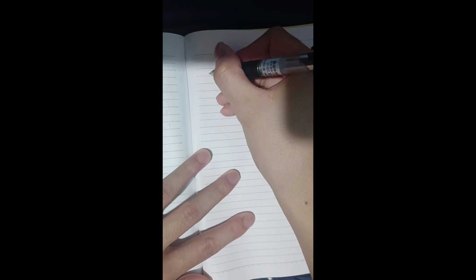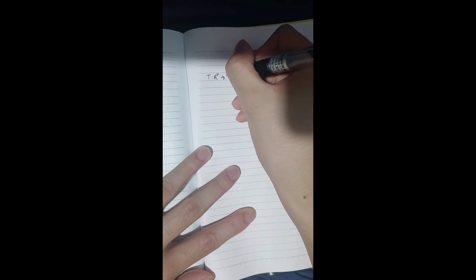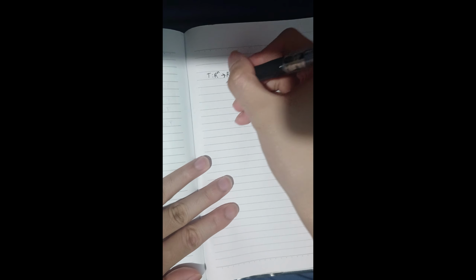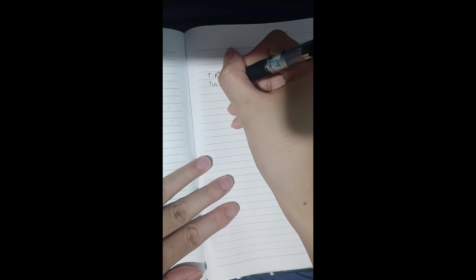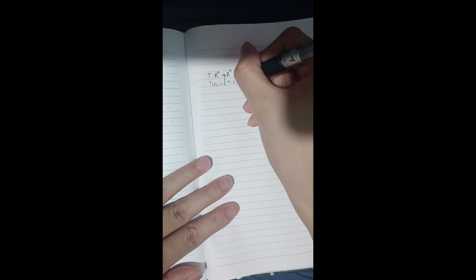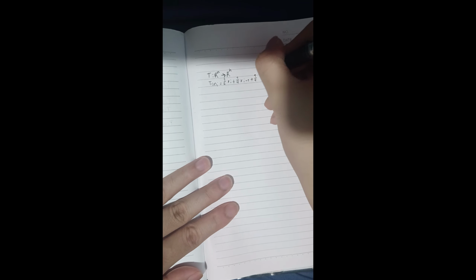Now, let us consider an example. We are given with function T from Rn to Rn and defined as Tx at i equals 1/2 xi plus 1/4 x(i minus 1) plus 1/4 x(i plus 1).